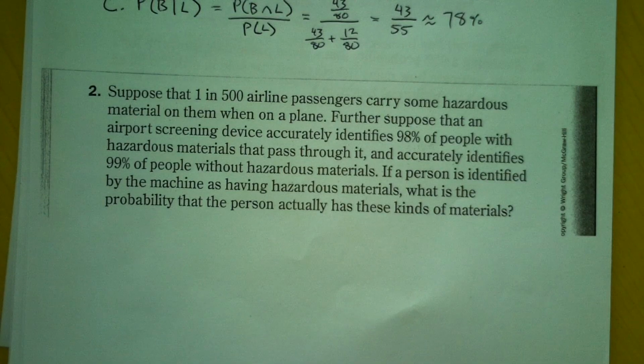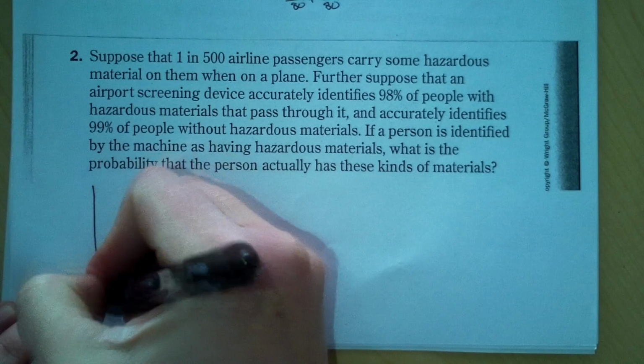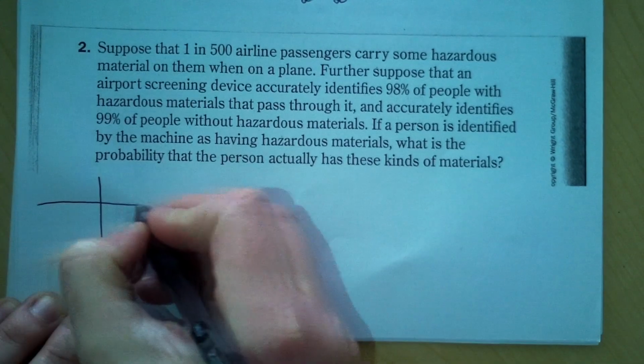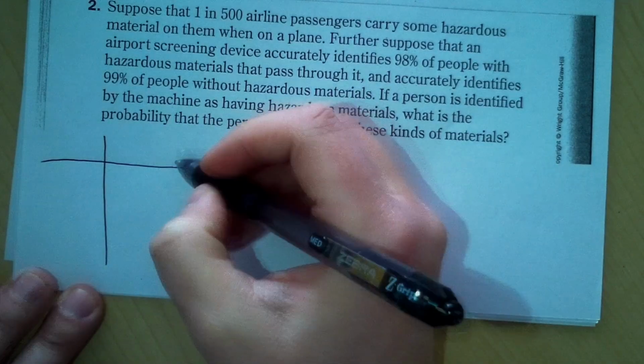Okay, so this one's a little trickier because they don't give us straight up information. We have to combine some stuff together. We've got information about the number of passengers, and then we've also got those two percentages. So for the hazardous material, 1 in 500 people actually had that hazardous material on them. So for hazardous, I'm going to put 1 here and 1 here, because those people actually had hazardous material on them out of the 500 people.